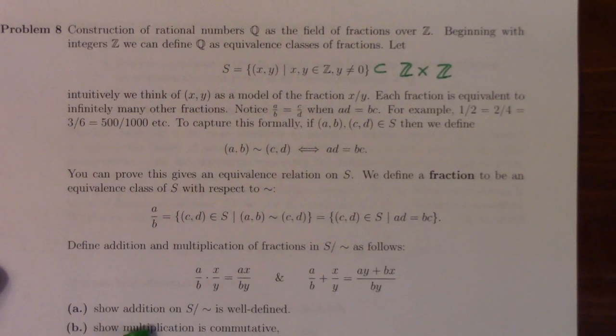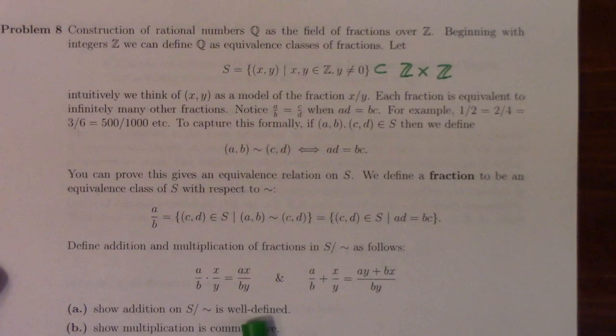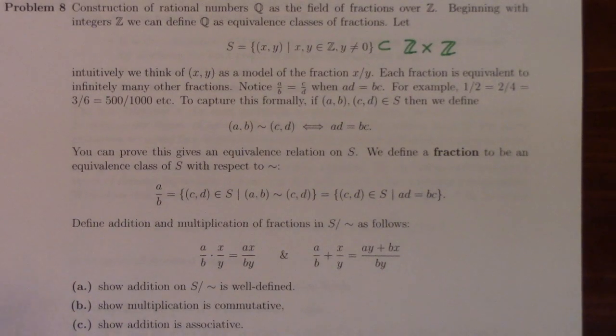Now I say show addition is well defined on S mod the equivalence relation. What that means is you'd have to show that if you picked a different representative for the class, you'd still get the same result. So let me show you multiplication is well defined. I think if you can see that, maybe you can figure out how to do addition well defined.